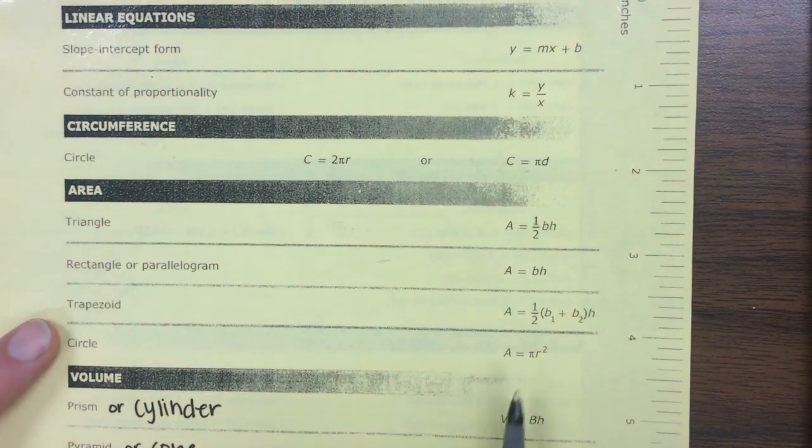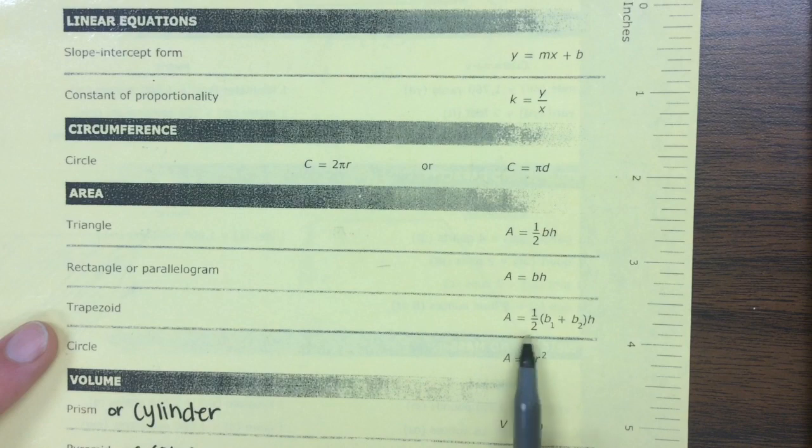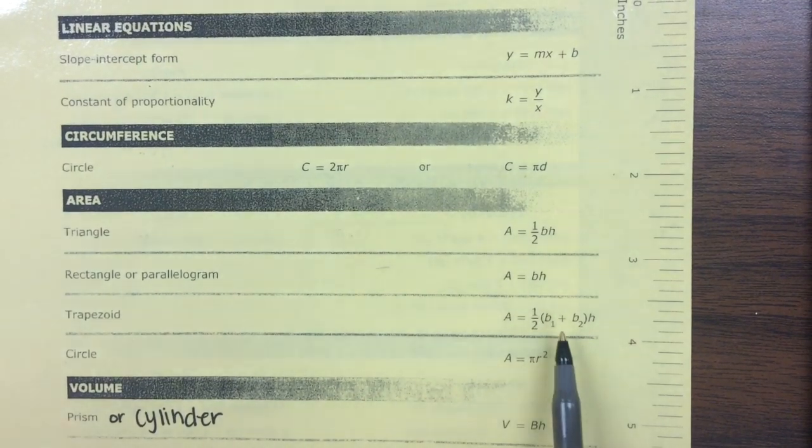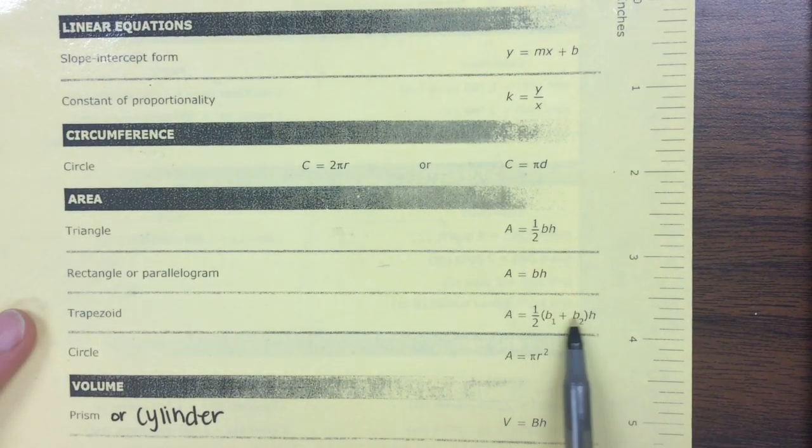And if you can see, it's going to be area equals 1/2 times (base 1 plus base 2) times your height. I want to remind you that when you have parentheses, you have to do what's inside of there first. So before we do any of our math here, we're going to have to add our two bases together. So just be aware of that.